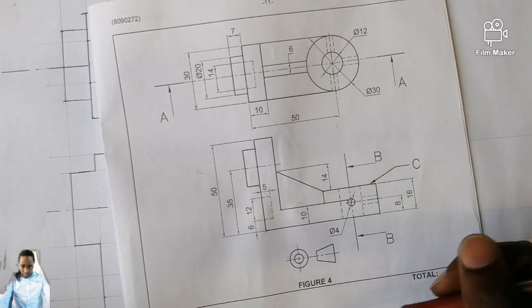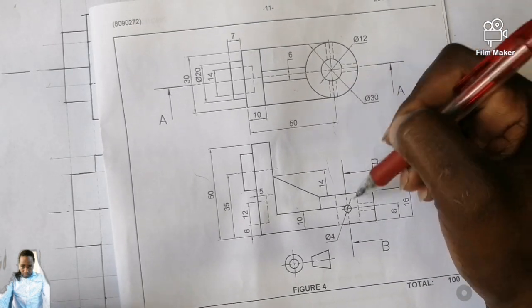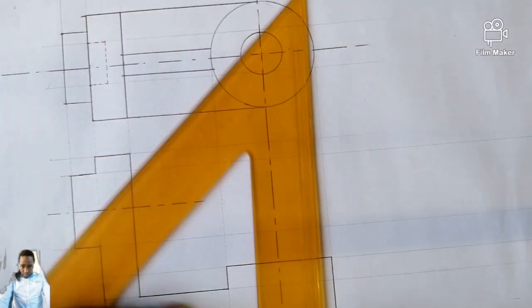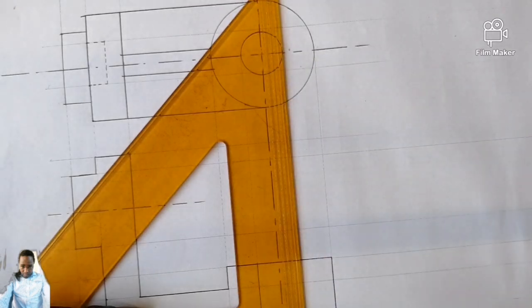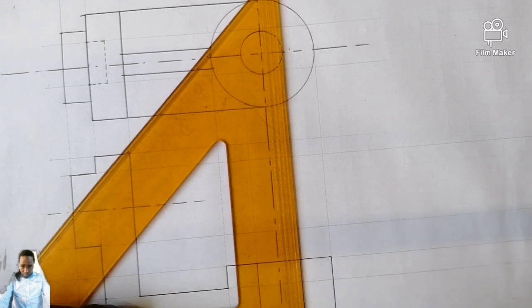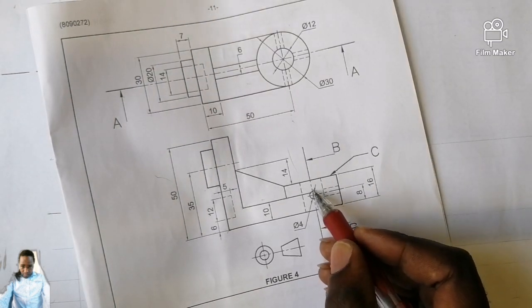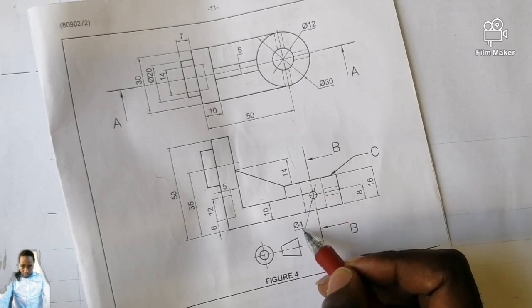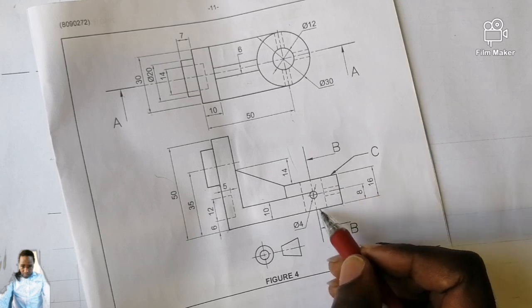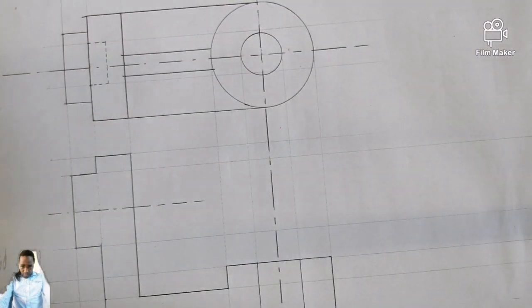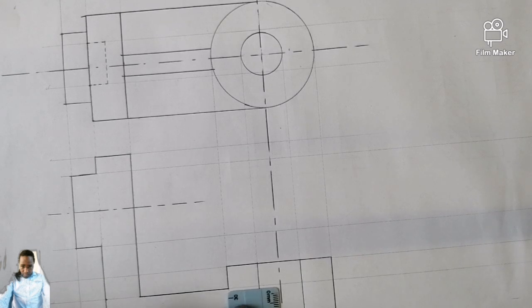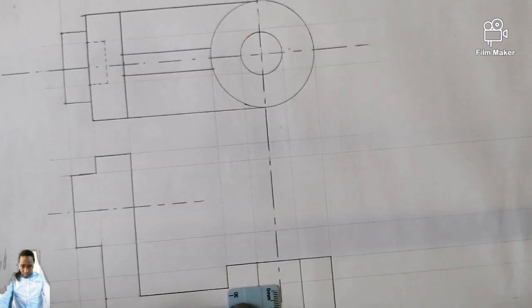You understand? Now construct these ones vertically down. How? Like this. Faint. Then from here till there, without fear or favor, solid. Faint. From here till here, solid. You understand? So now to get this hole is diameter 4, isn't it? And let's firstly get its horizontal center, which is 8. From here till here is 8 times 2, 16, isn't it? So there is a 15, 16 is this one.